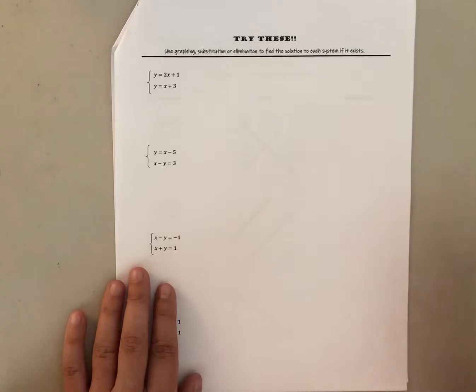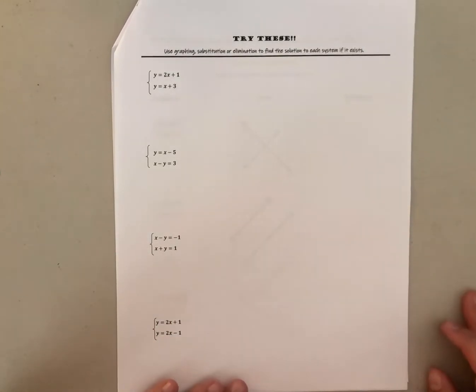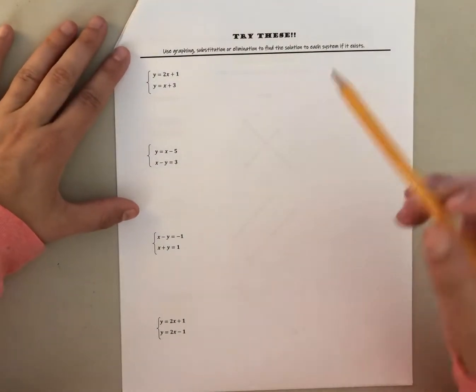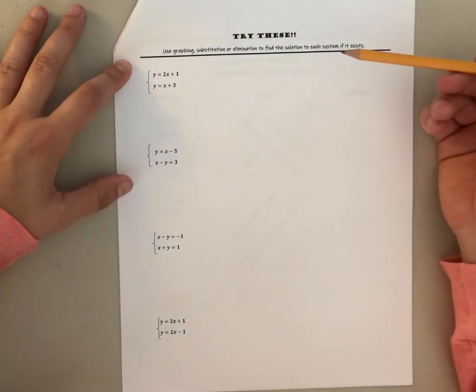So on this next page we have 4 examples. I'm going to do 2 of them with you and 2 of them you're going to do on your own. So let's look at the first one. We need to decide what method makes the most sense for us.